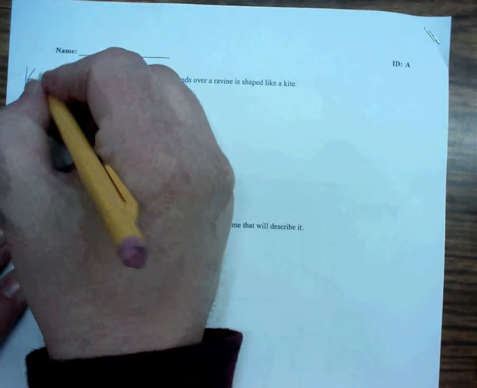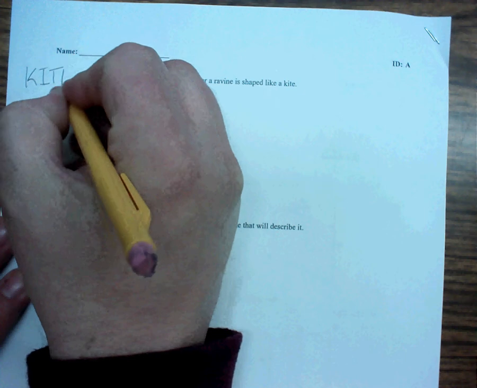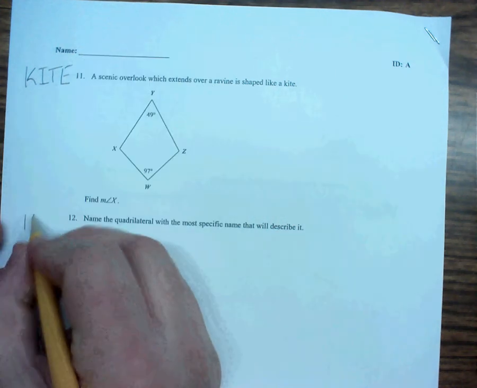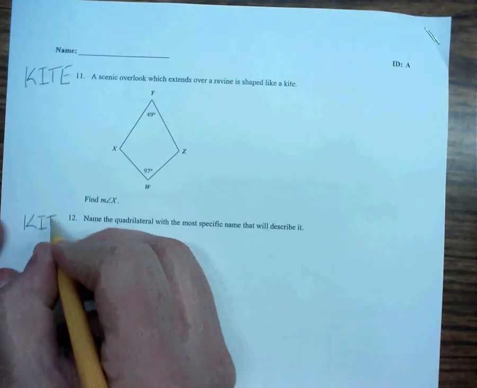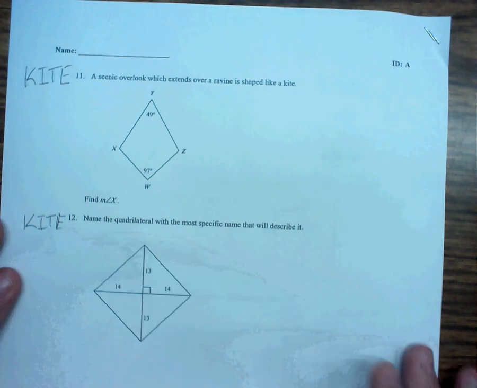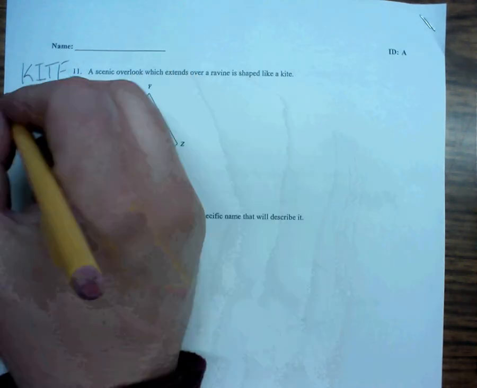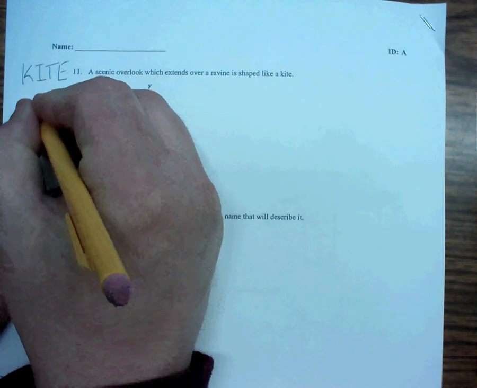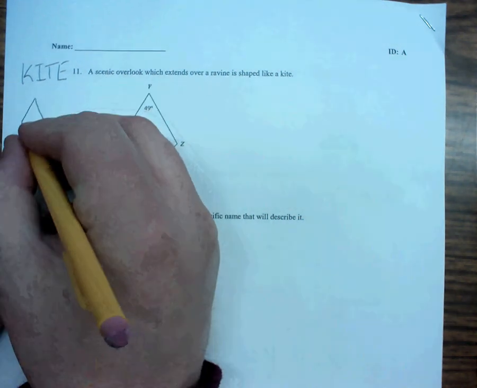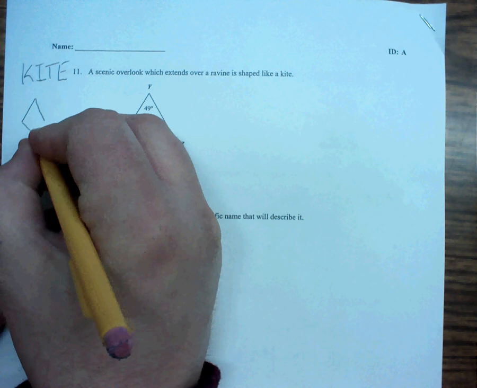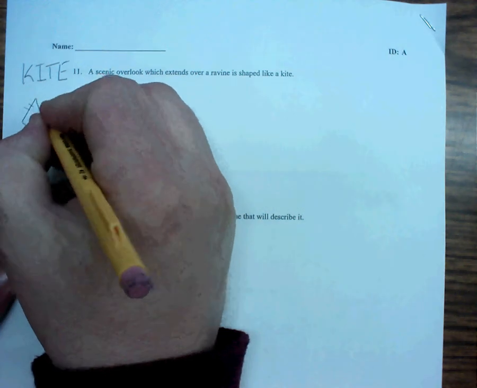So both of these problems, problem number 11 and problem number 12, are what we call a kite. Now the properties of the kite are basically, there are some congruencies: this line is congruent with this line, and this line is congruent with this line.